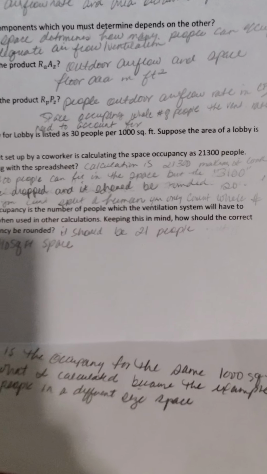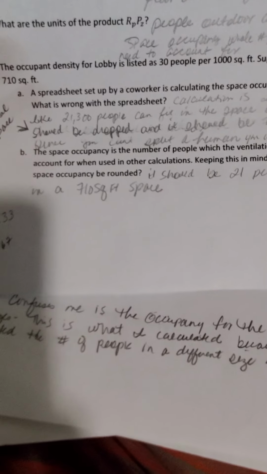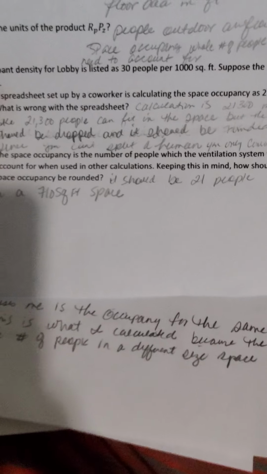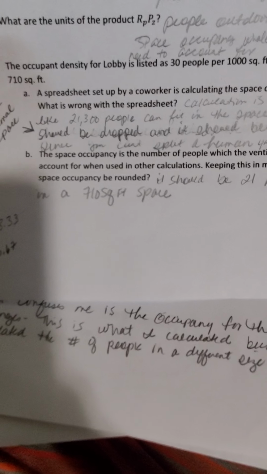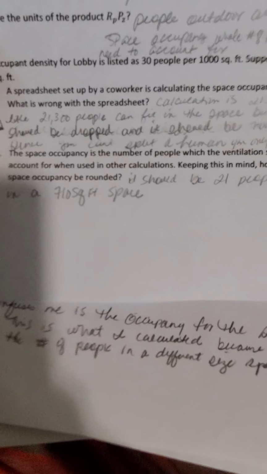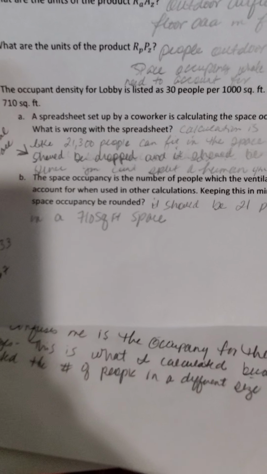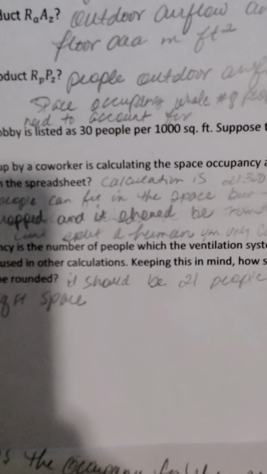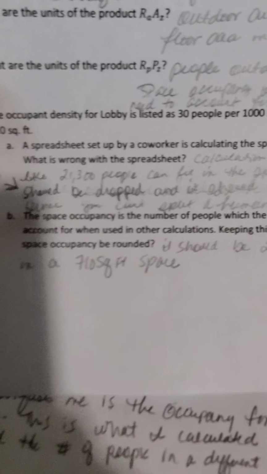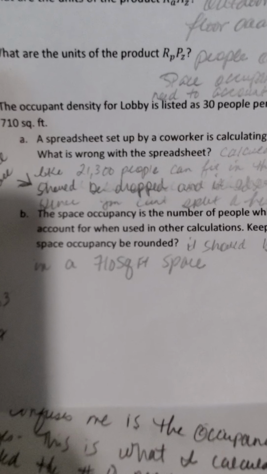So suppose the area of the lobby is 710 square feet. It looks like the square footage was not calculated with any decimals. So it looks like 21,300 people can fit in a space of just 710 feet. Well, we know that is not correct, because only 30 people can fit per 1,000 square feet. So there's no way that 21,300 people would fit in there.